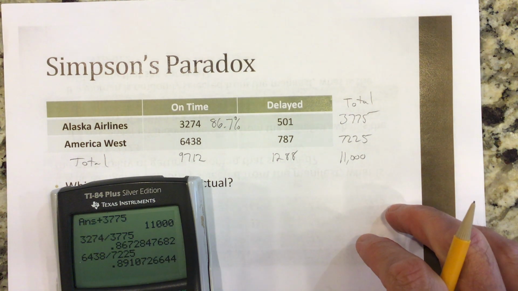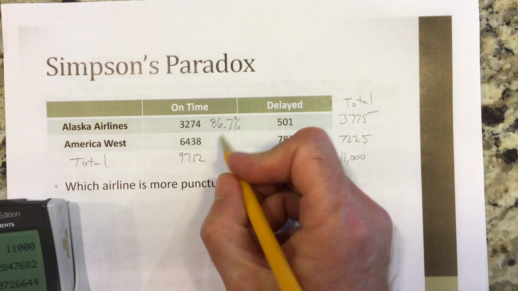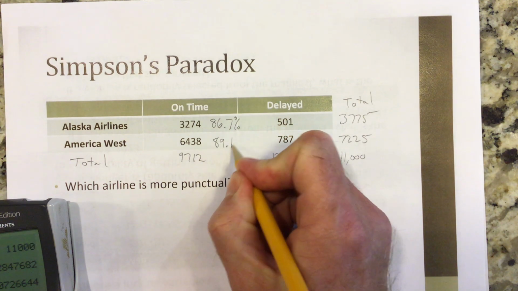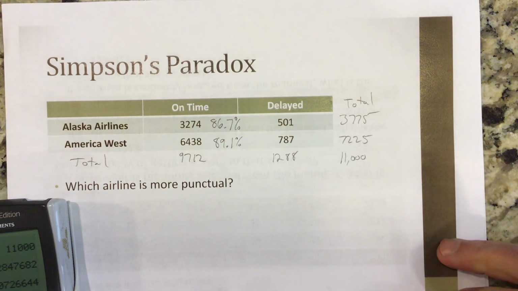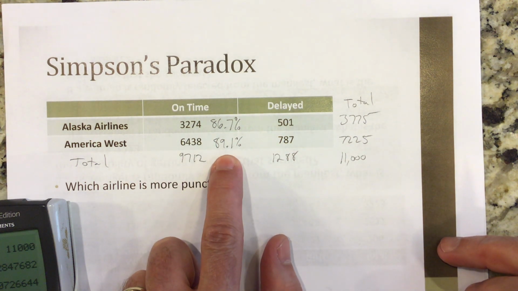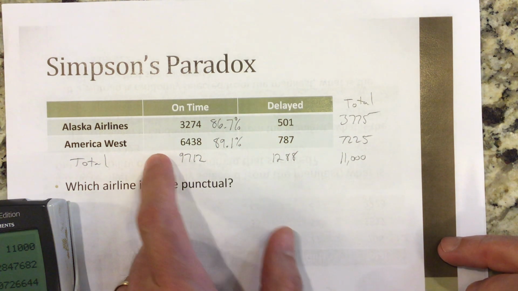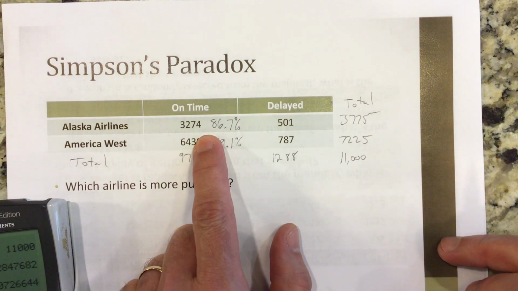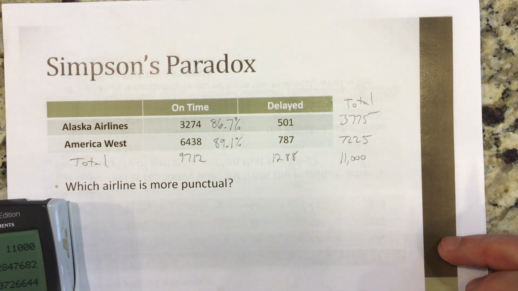And they're 89.1% on time. So that's a fair comparison, right? 89.1% of America West flights are on time. 86.7% of Alaska flights are on time. So which airline's more punctual? Appears that America West is more punctual, right?